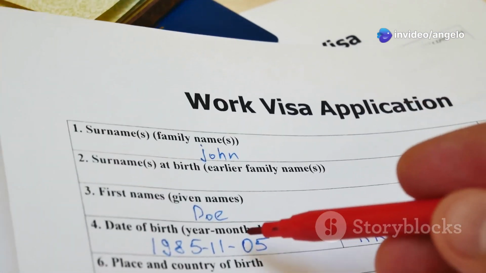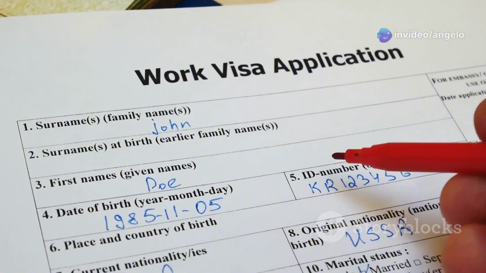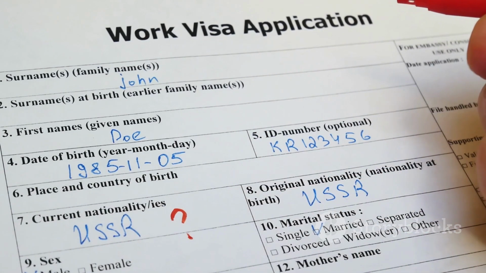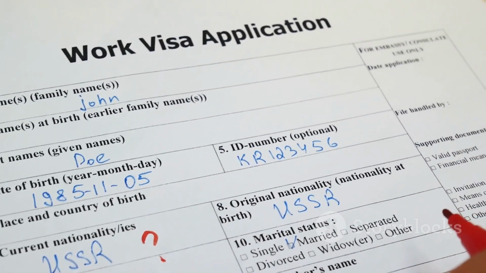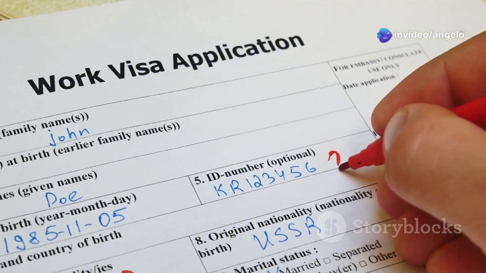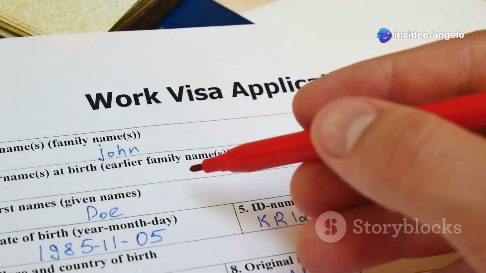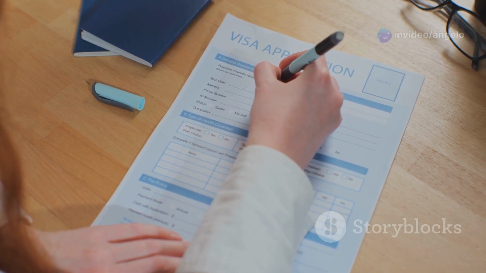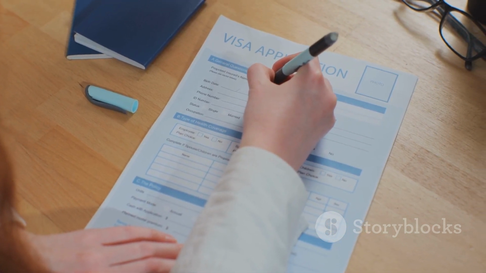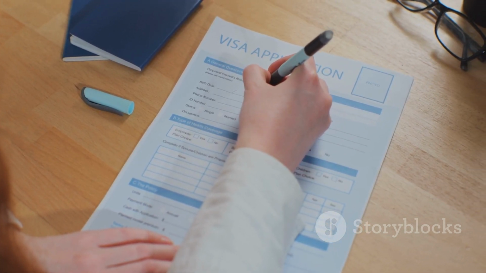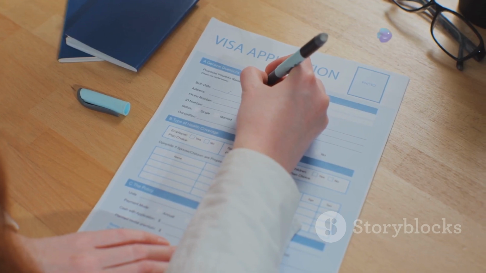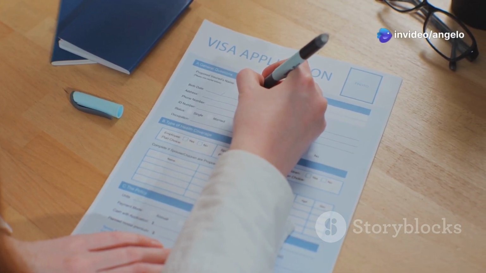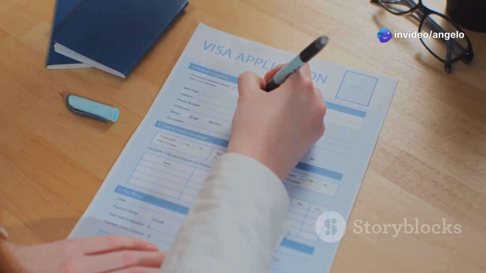They can also help you avoid costly mistakes and ensure that your application is as strong as possible. It sounds like having an experienced guide by your side can make all the difference. It absolutely can, especially when the stakes are so high. So we've covered a lot of ground in this deep dive. We've talked about the hybrid nature of the K-1 visa, the importance of building a compelling narrative, the interview process, and the challenges of adjusting status. What are some key takeaways for our listener? What do they really need to remember as they embark on this journey?